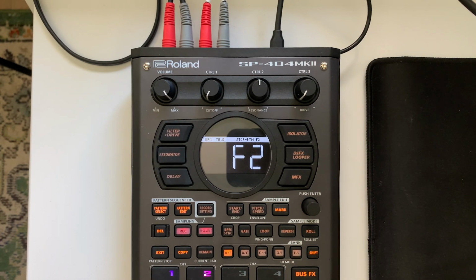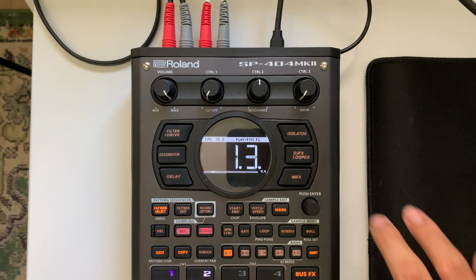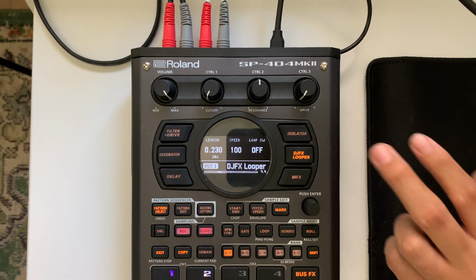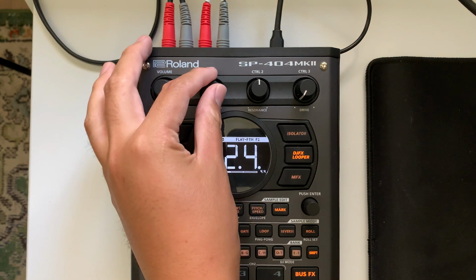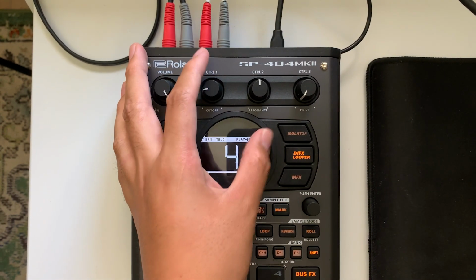And so DJFX Looper is actually one that's very popular, I would say, in the lo-fi community, the hip hop community, because what it works as, it's basically looping whatever you have it on in short cycles, and you can affect the playback speed, the length of it, and basically just mess with it. So I'll give you an example. So that's on, so you can affect the length, the speed of it, and then the loop SW.